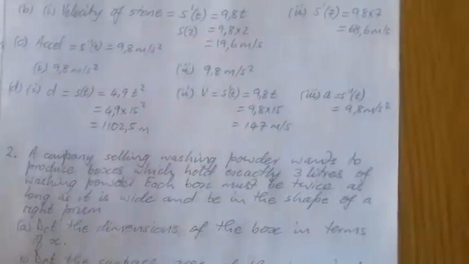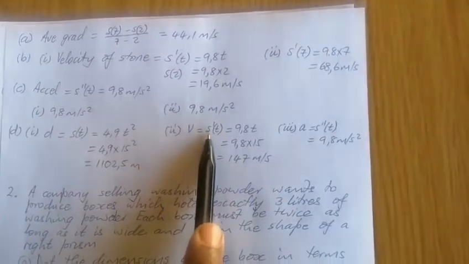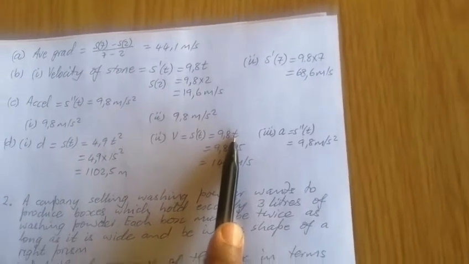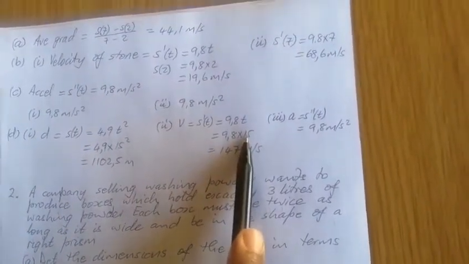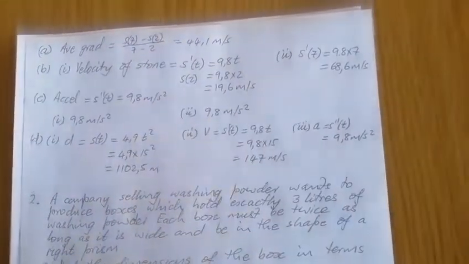And then it also says, part 2, the speed at which the stone hits the ground, which is s dash. We are right here. S dash of t, which is 9.8 t. Then our t is 15 seconds. So we substitute and we get 147 meters per second.